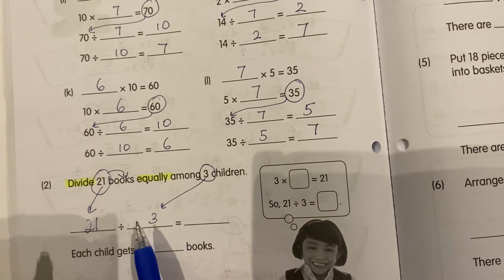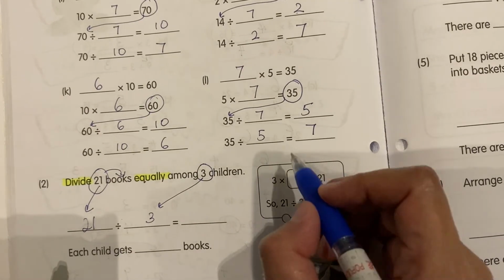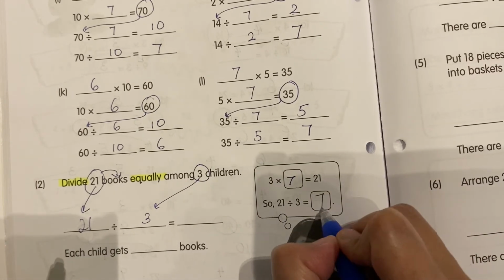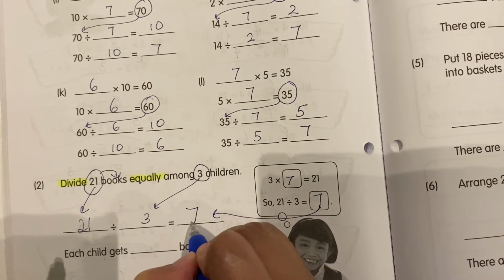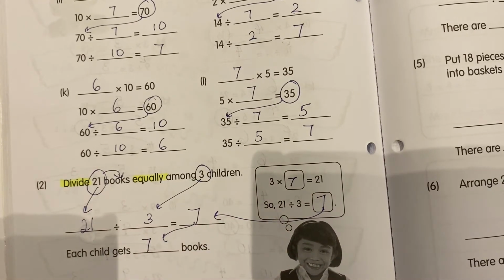If you don't know, then go back to your multiplication. 3 times what equals 21? 3 times 7. So 21 divided by 3 is 7. So that's your answer, 7. Each child gets 7 books. Alright, next.